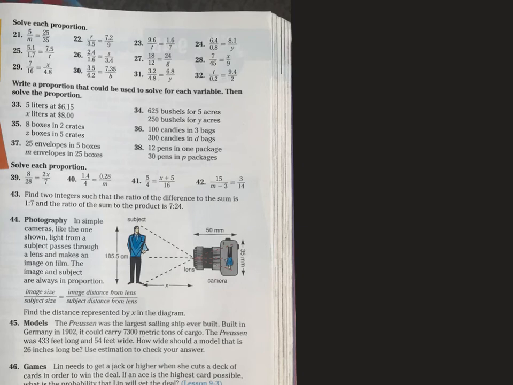All right, let's try one of these problems, guys. I'll pick something harder. Let's do this guy right here. 3.2 over 4.8 equals 6.8 over y. Now in this case, notice there's now a variable. There's something missing. So this is a different type of proportion problem they want you to do. They want us to figure out what y is.